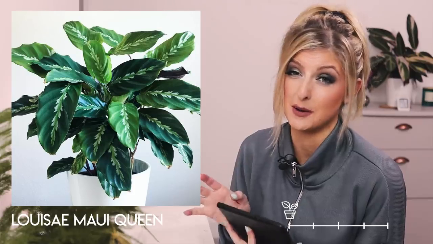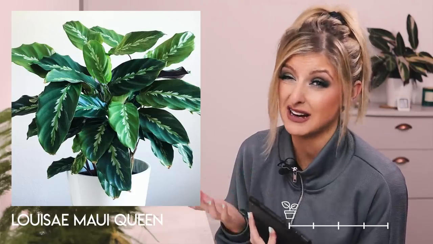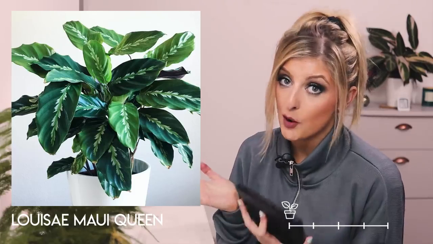Moving swiftly on to the Calathea louisae Maui Queen. This one, honestly, doesn't look very special. I wanted to include it just in case you want something much more minimal and patterned foliage isn't really for you, but maybe you might want to try and look after a Calathea. I don't want to say it's boring, but there's a lot of nicer Calathea out there for me, but it's still nice. Next up in uncommon, I have the Calathea zebrina.